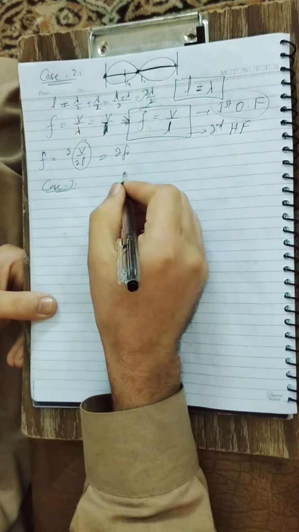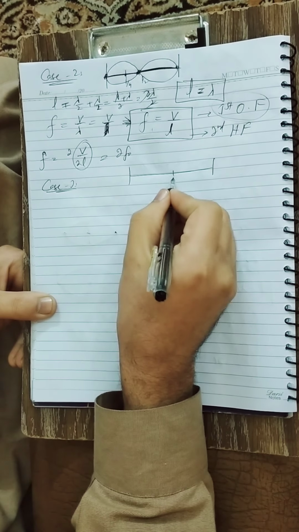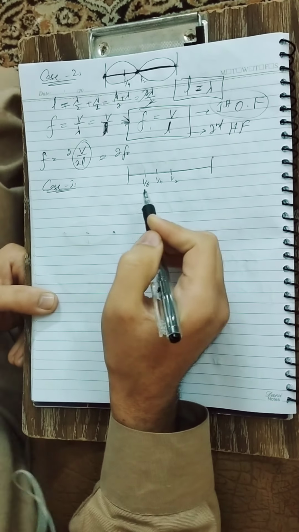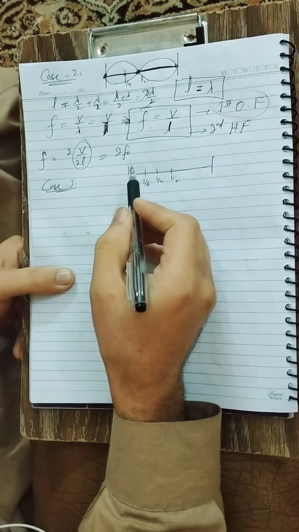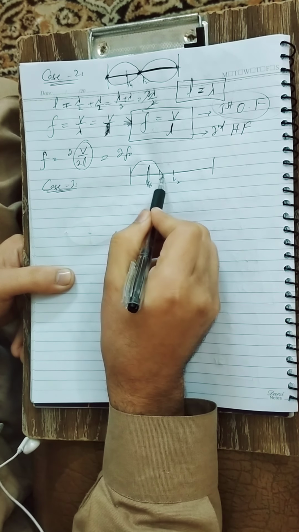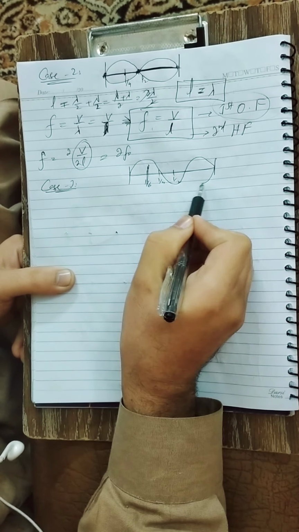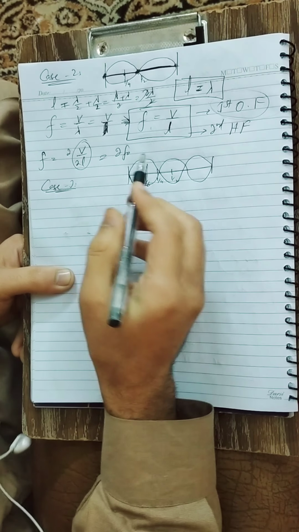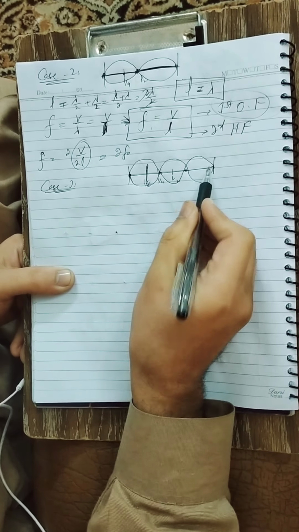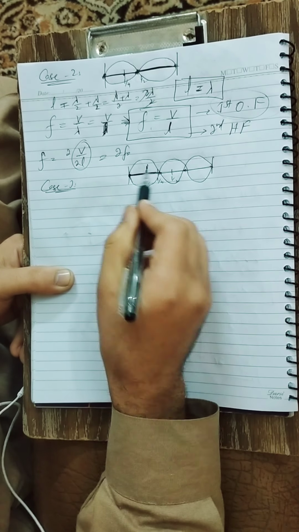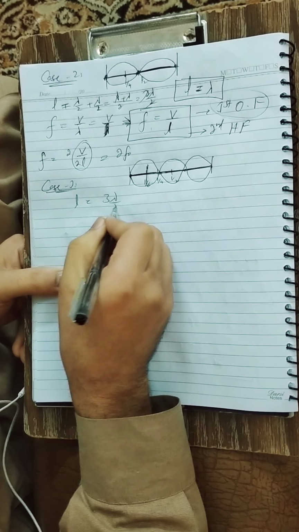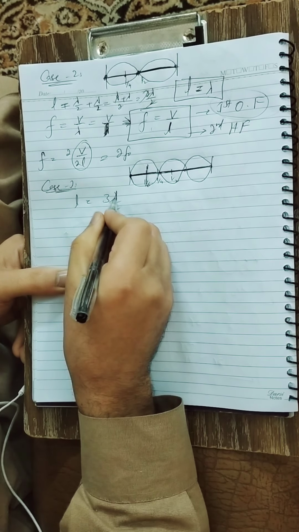In case number 3, we took the same string of length L. This is half, this is 1/4, this is 1/6. Now I am going to pluck it at 1/6. When we pluck at 1/6, we will observe that three loops are produced. So look here, this is a node, this is another node, this is another node, this is another node. The distances between the nodes are lambda by 2, lambda by 2, and lambda by 2. So the total distance is 3 lambda by 2.